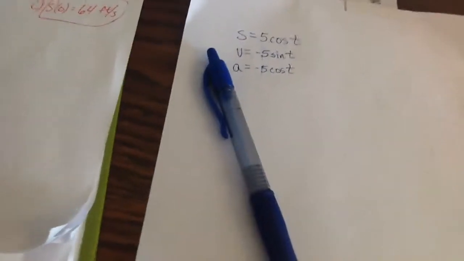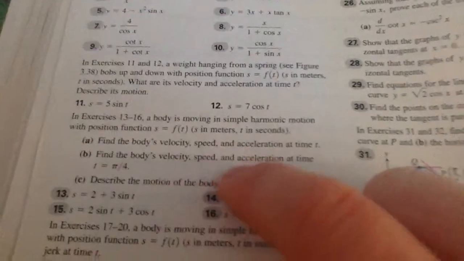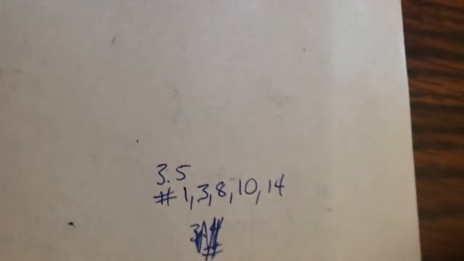Okay, so your homework, I know some of those are pretty confusing. Your homework's going to be pretty straightforward, just doing some derivatives and a very basic velocity, speed, and acceleration problem right here. No describing, oh, it does say describe the motion. Okay, have fun with that one. So there's your homework right there. Do those 5 problems and that's it.